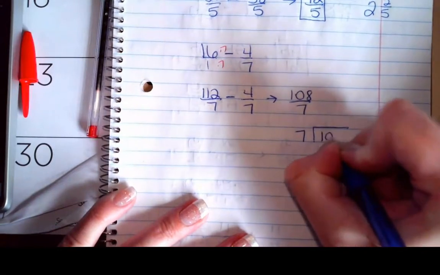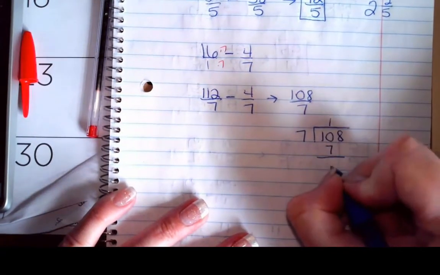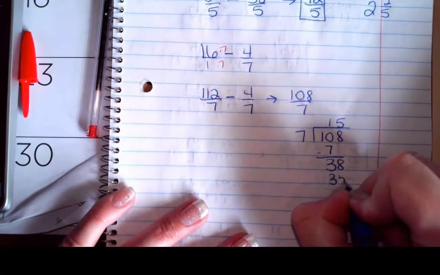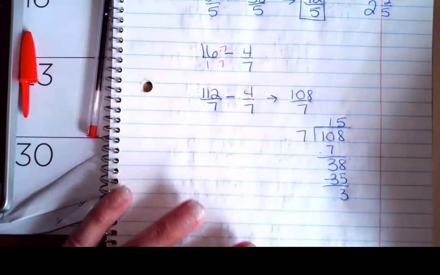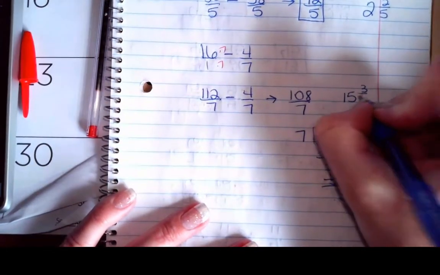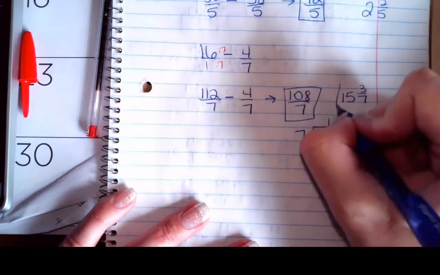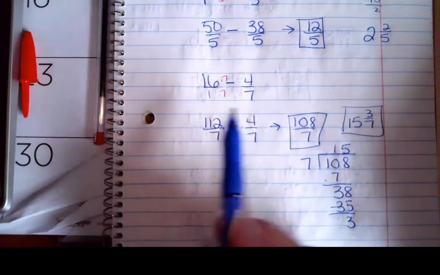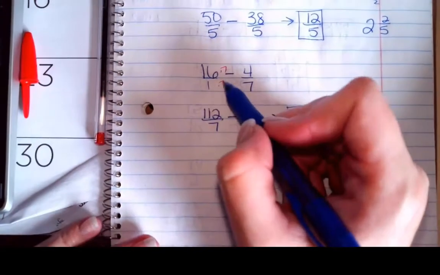So 7 goes into 108. That's a 5, so that gives me 35. And so I end up with 15 and 3/7. So either way. And honestly, if you're used to it, you could just do this in your head.